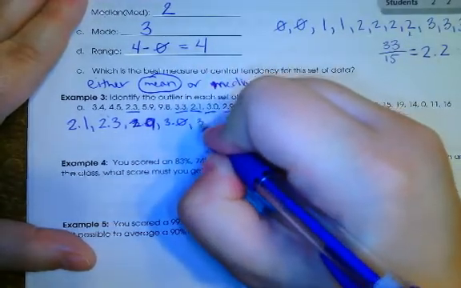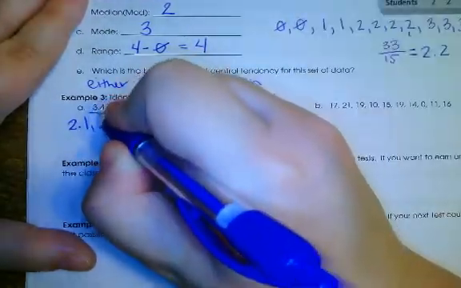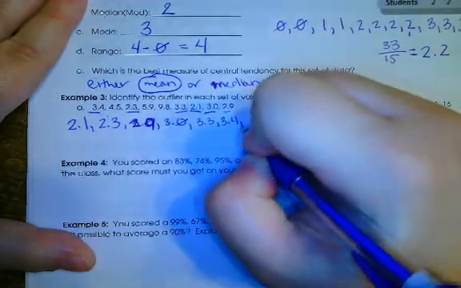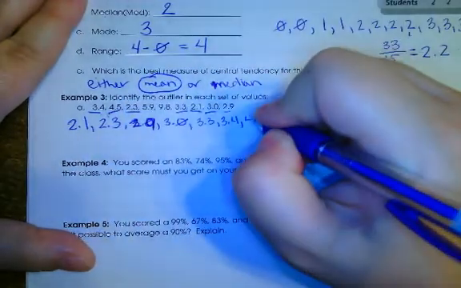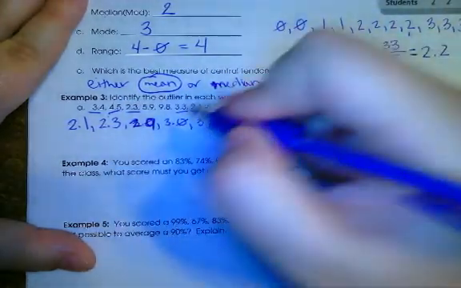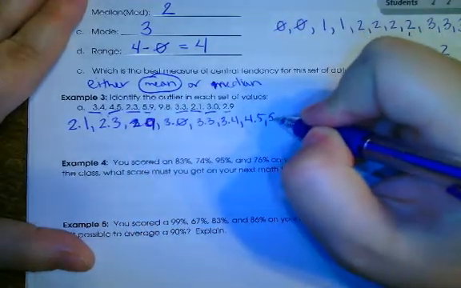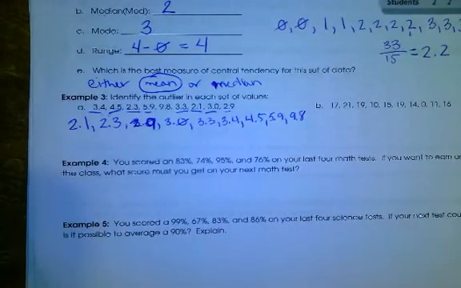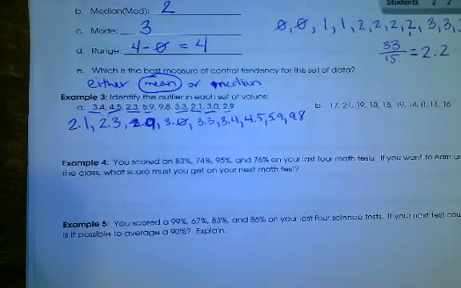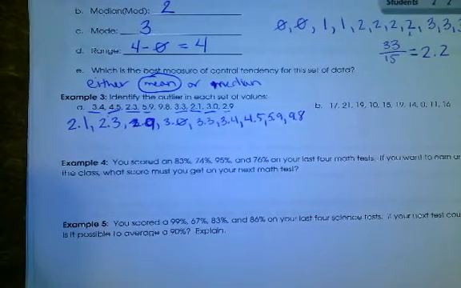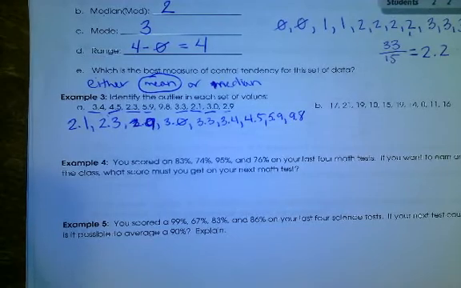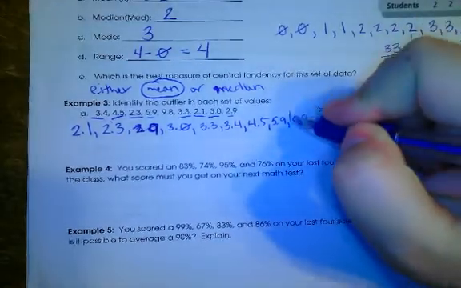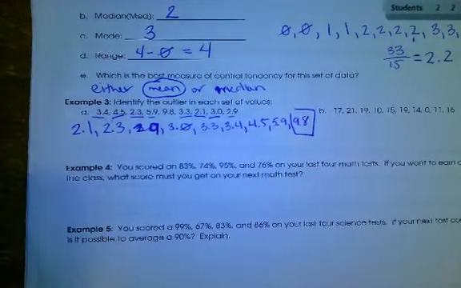And then we would have 3.3, and then 3.4, and then 4.5, and then 5.9, and then 9.8. So looking at this data, is there a data point that's drastically different, like either below or above the data compared to everything else? So the outliers are either going to be the minimum number or the maximum number. And here, 9.8 is pretty different from the rest of the numbers.